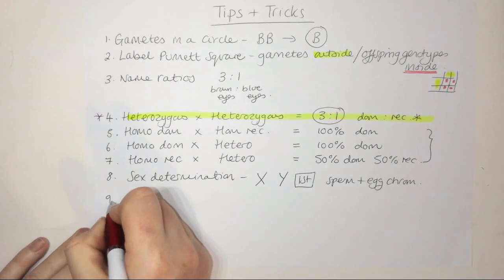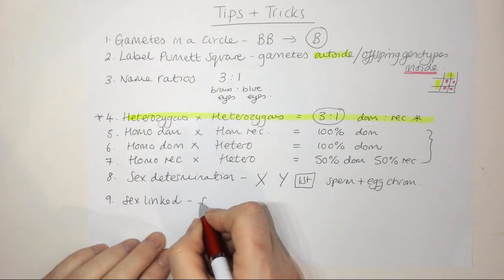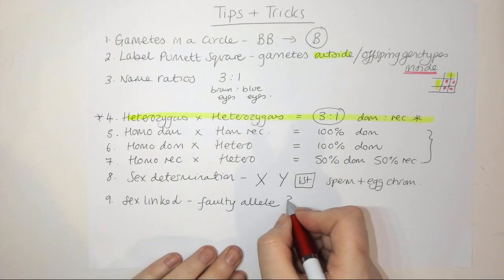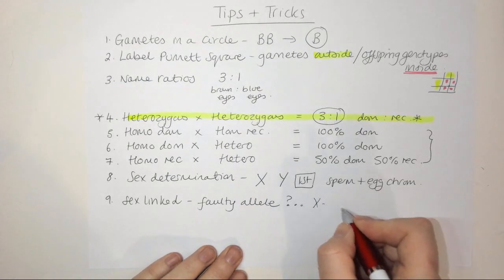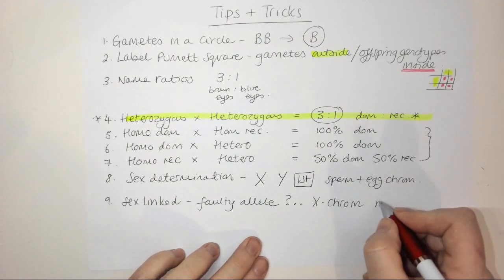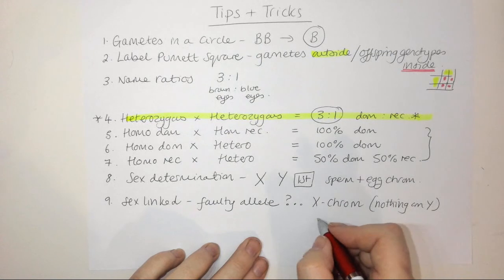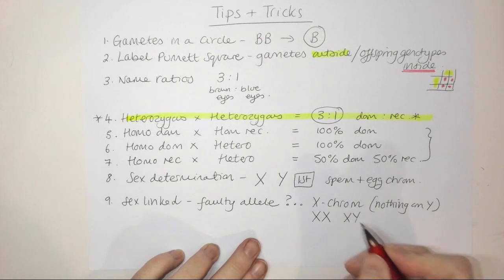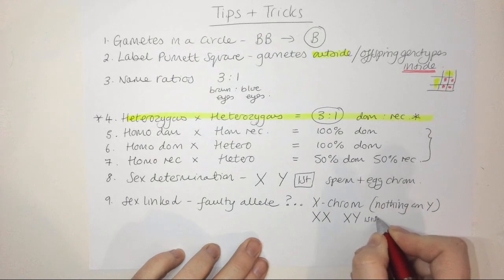We've talked about sex-linked conditions, and remember we've got our faulty allele. Where is the faulty allele? On the X chromosome. And it means there's nothing on the Y. And remember, you have to write out your X and your XY first before you start adding any little letters on top of them.